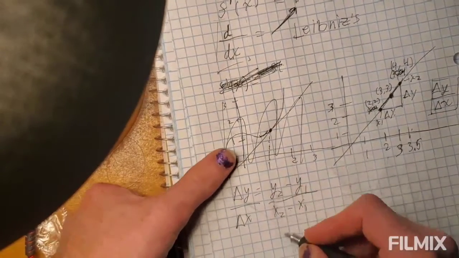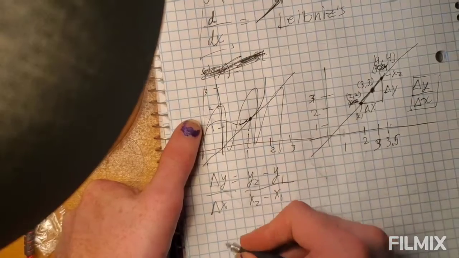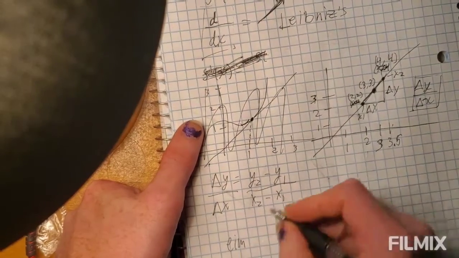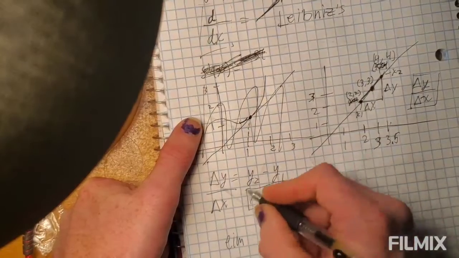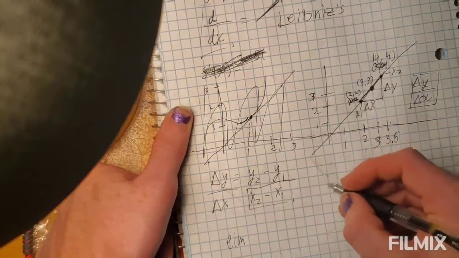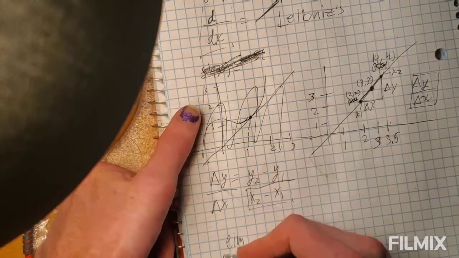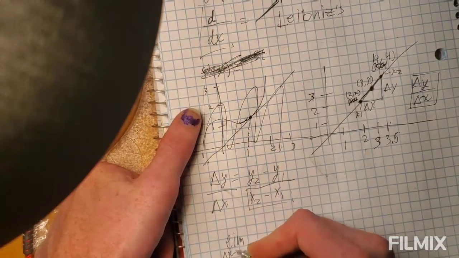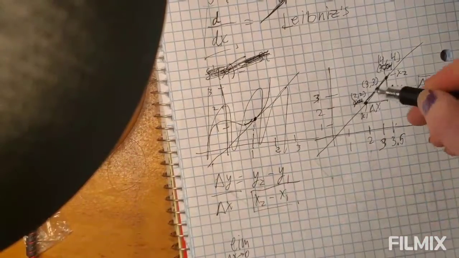And when we look at the formula for the derivative, that's all this is, but it's taking the limit as this denominator here approaches 0. We can't take the limit at 0 because then it would be undefined. So we're going to take the limit as the change in x, or delta x, approaches 0. And that's important because we're getting super close to this point.